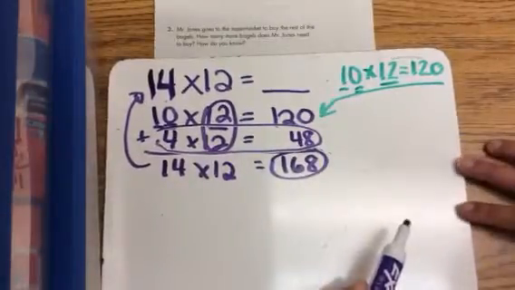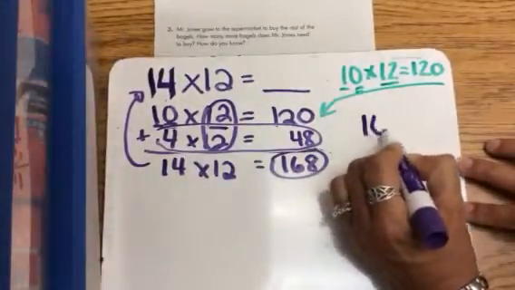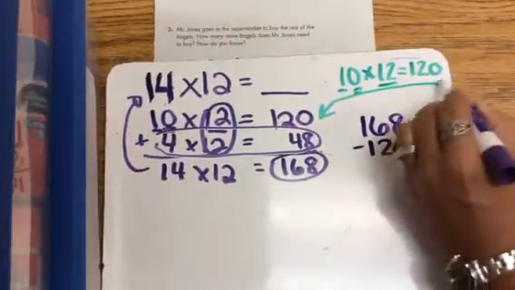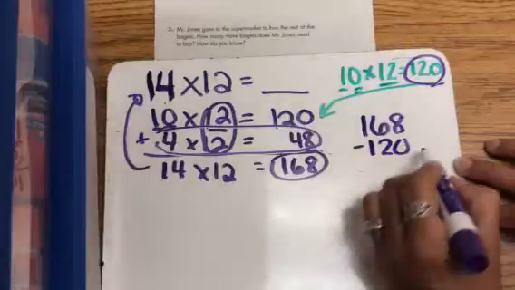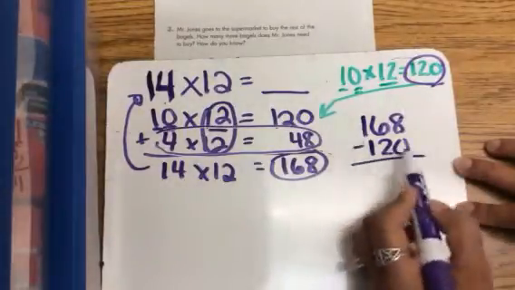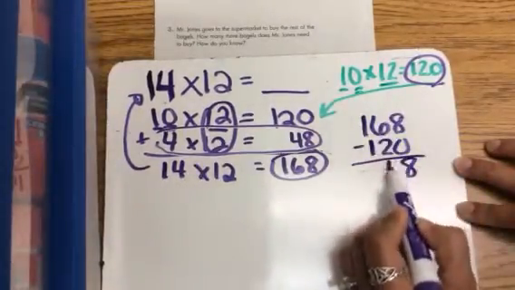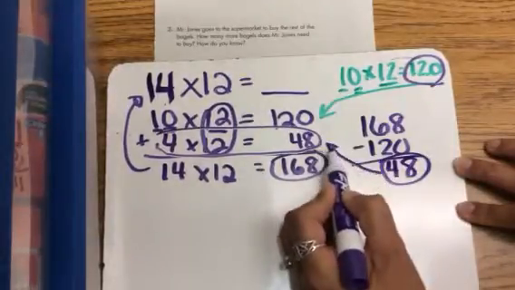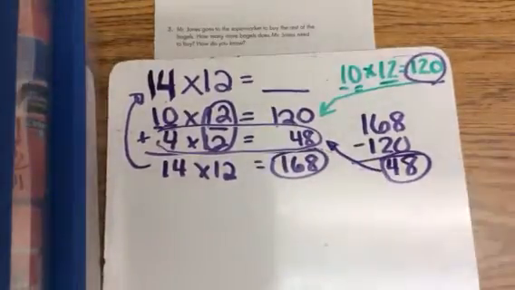But there is another way to solve it. We also knew that he needed 168 total bagels, and we know that at the bagel shop he purchased the 120 that Mr. Lashman figured out. So let's see what's left. 8 minus 0 is 8. 6 minus 2 is 4. The 48 bagels that he's missing, which absolutely matches the original break apart.